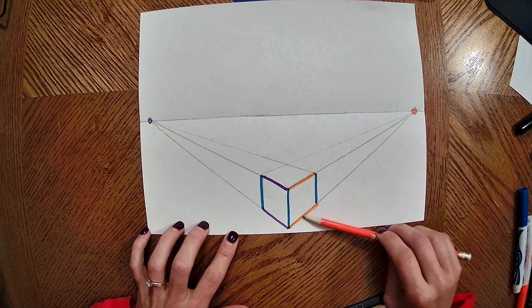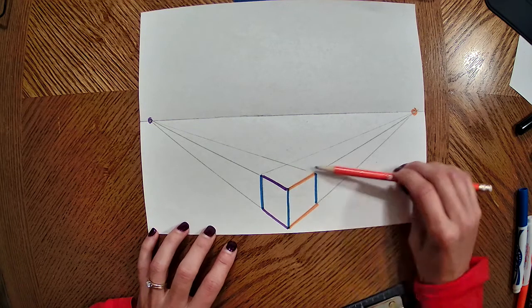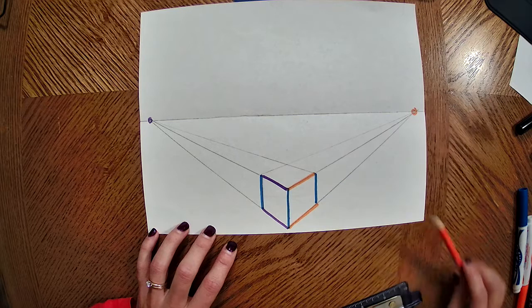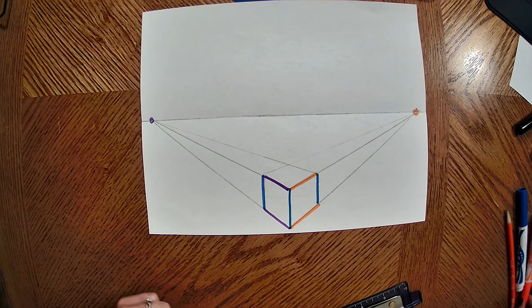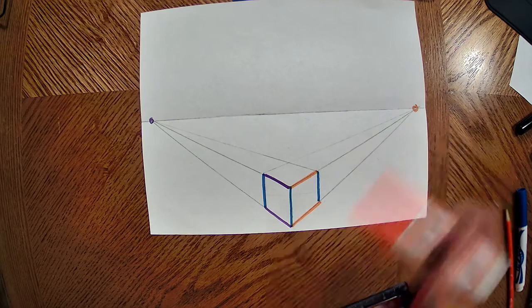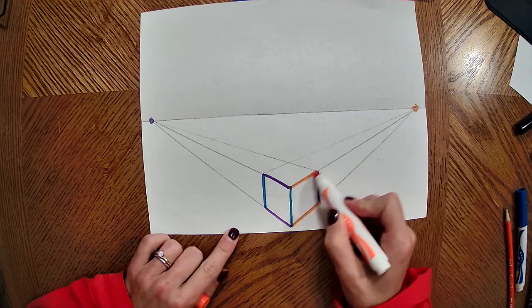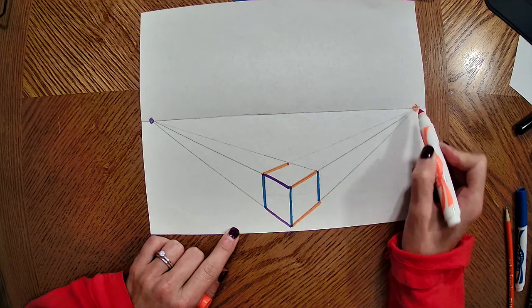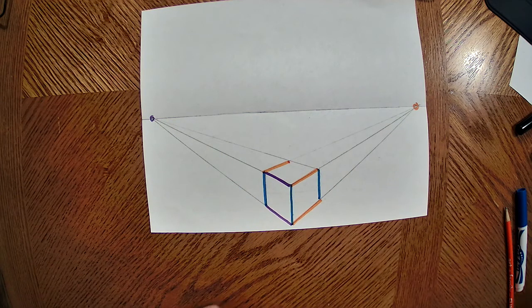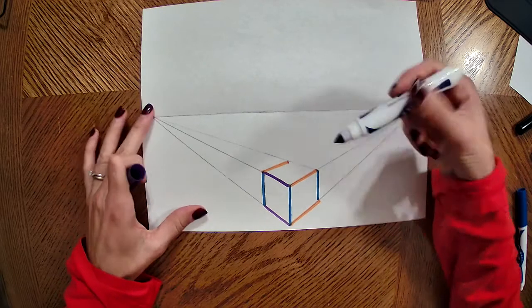You might notice these are not parallel angles. They don't do the same thing. They slightly change as they get closer and closer to the horizon line. So you can't really predict what they're gonna do. That's why we need our vanishing points. All right, I'm gonna use an orange line to show that this segment is pointing to that vanishing point. And I'm going to use, of course, purple to show that this one is going to the left side.